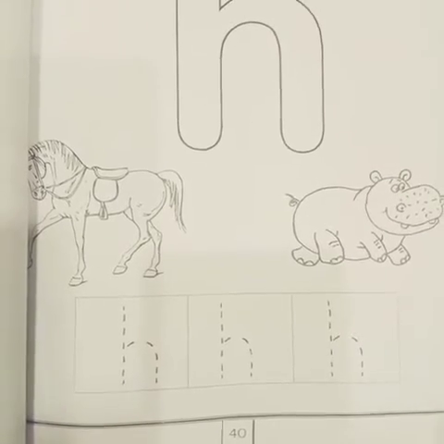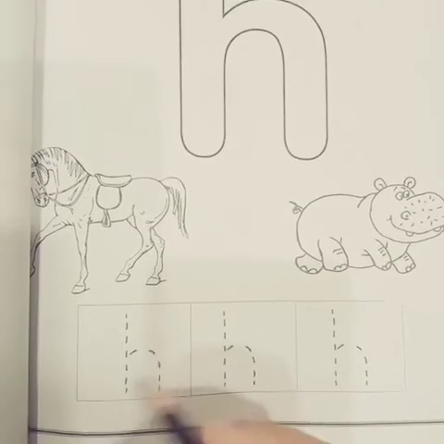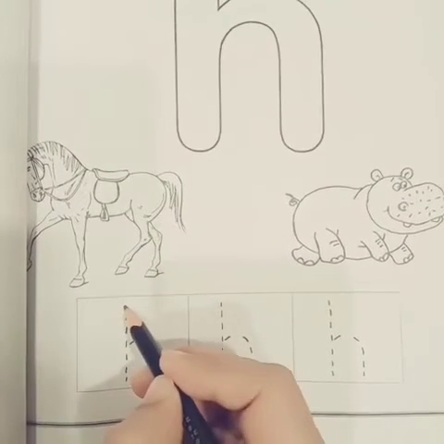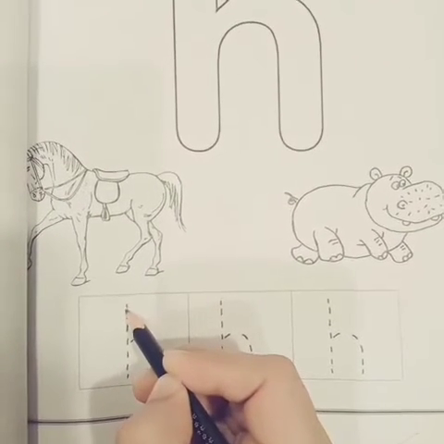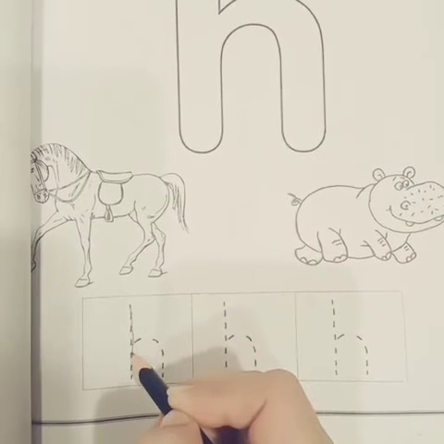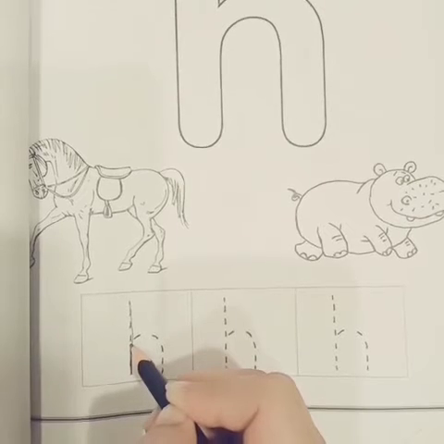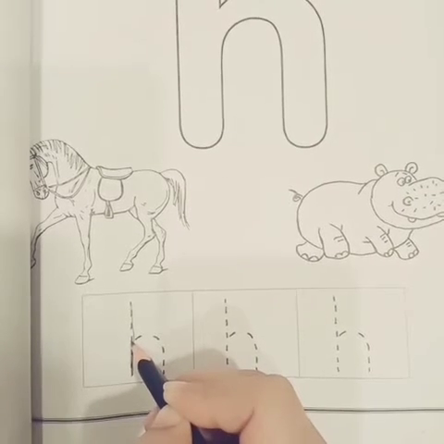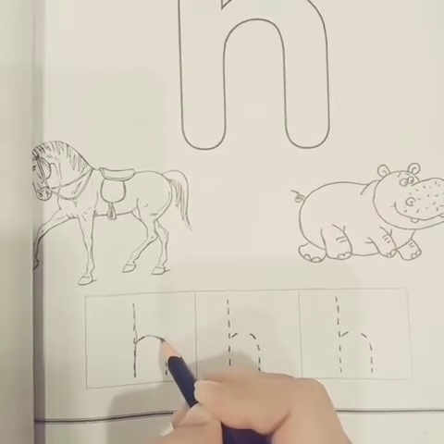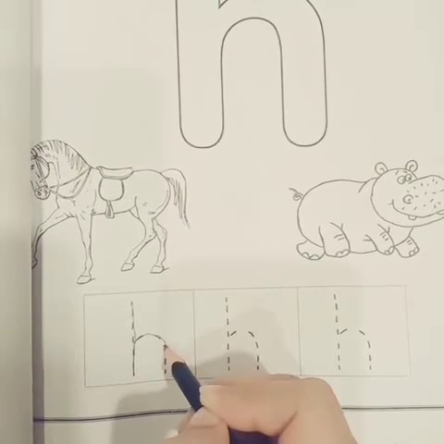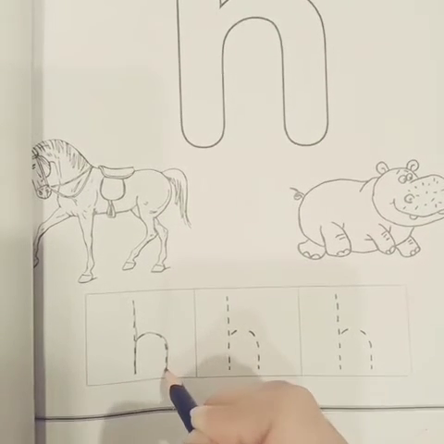For the tracing of letter H, start from the top, come down in a straight line till the bottom, again go up on the same line, and then from the middle make a curve reaching to the bottom like this.